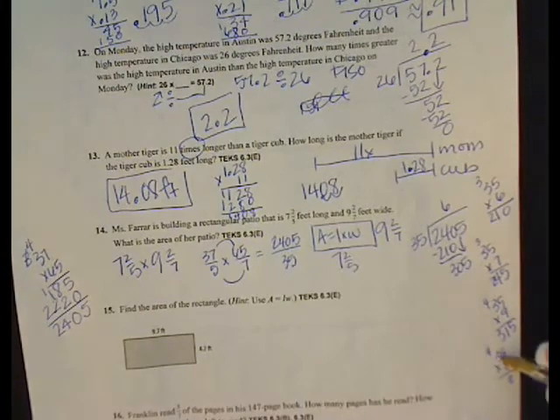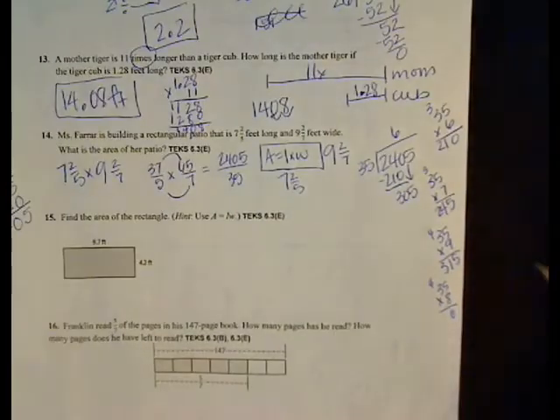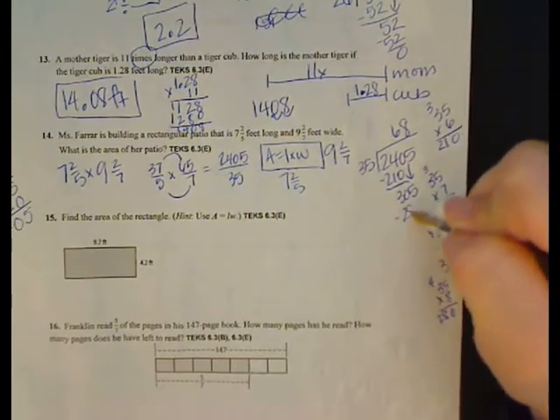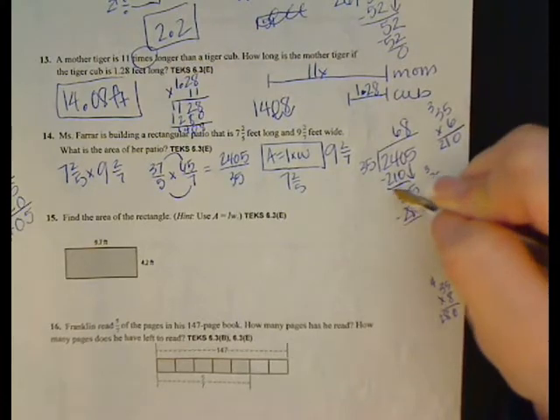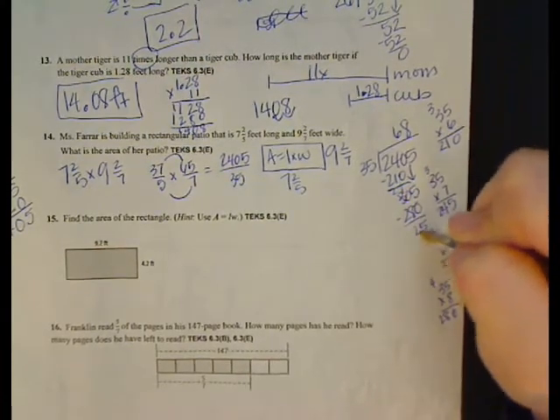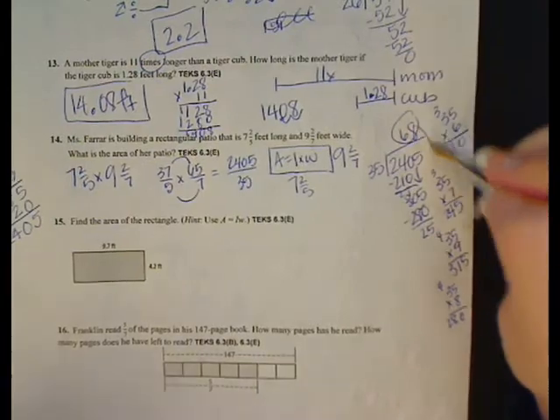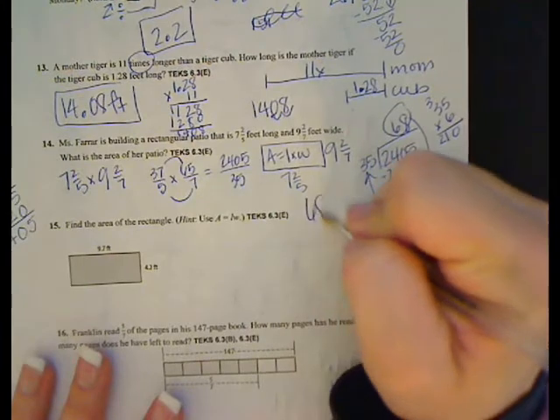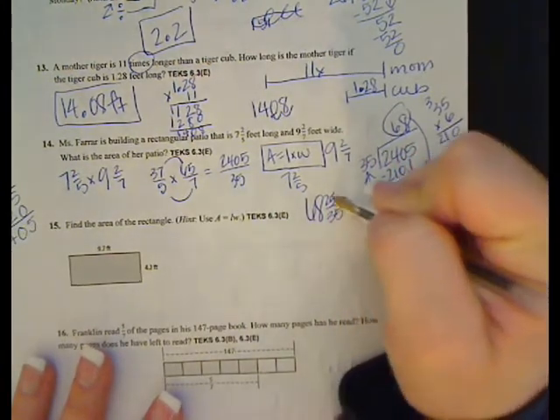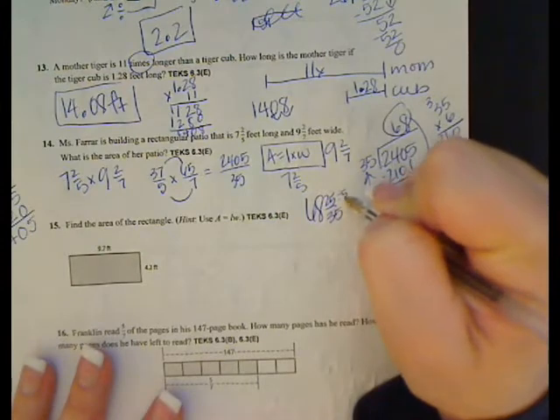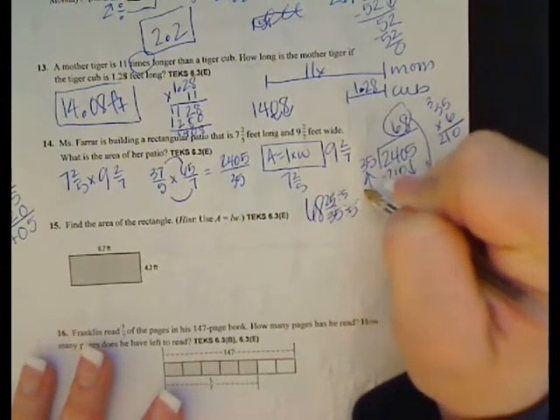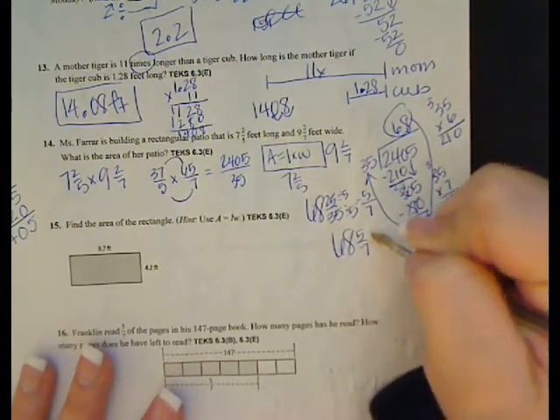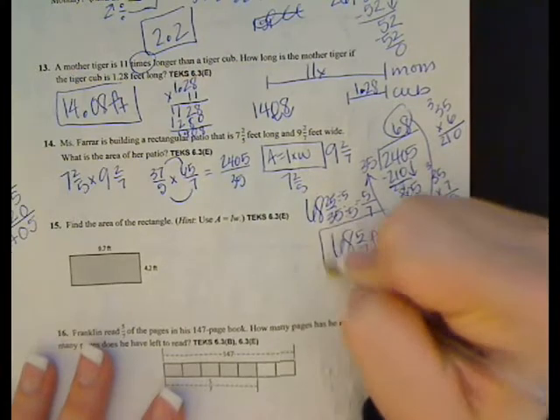8 times 3 is 24, sorry, plus 4 is 28. So 8 times minus 280 is, let's see, 25. So I've got 68 and 25 35ths. But 25 over 35 is not simplified, so I need to divide both of those by 5. 25 divided by 5 is 5. 35 divided by 5 is 7. So 68 and 5/7 feet squared is the area of her patio.